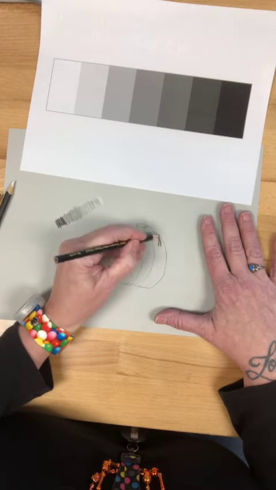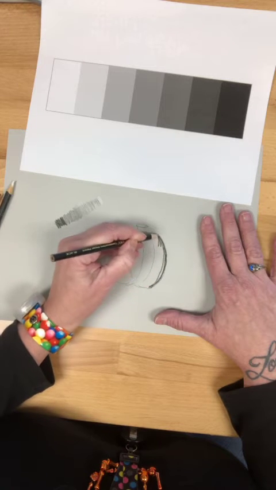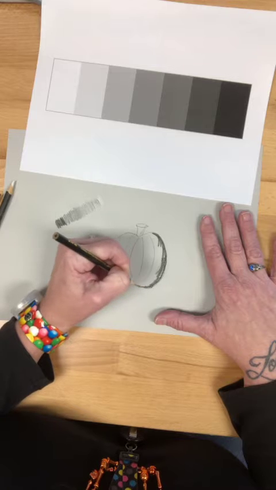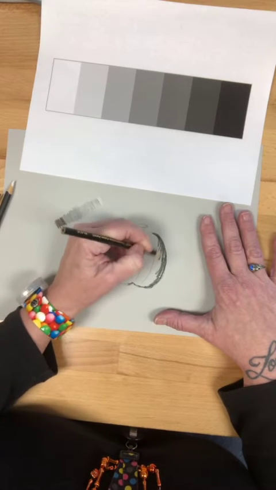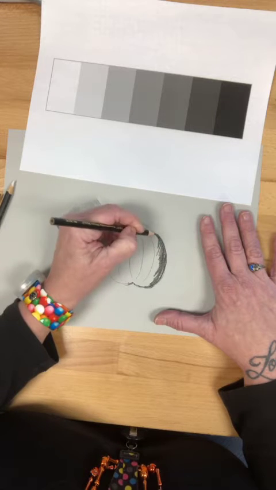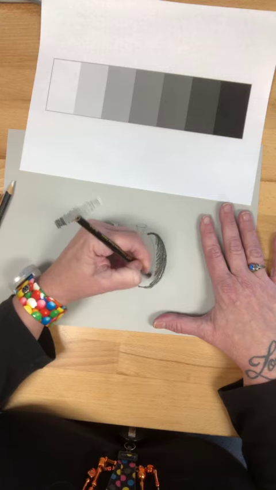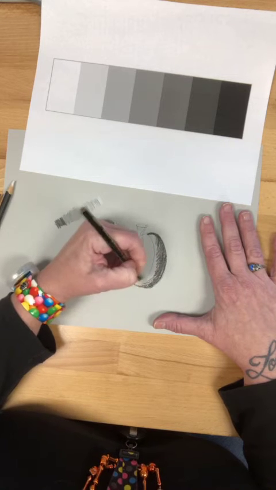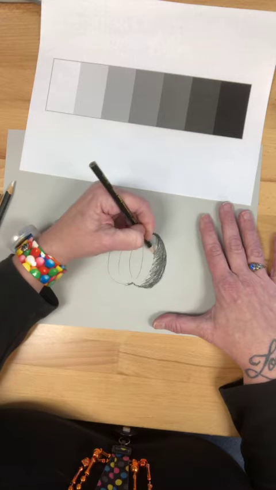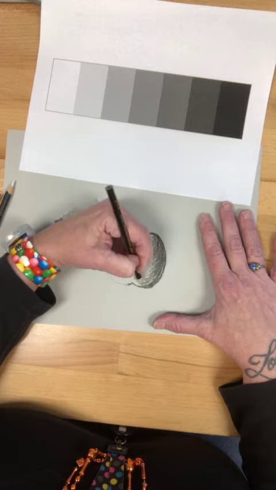So if I add value to this, notice too, and this is something that we talk about when we discuss form, which is another part of our elements of art, that I am coloring in the direction of the item that I am actually drawing.